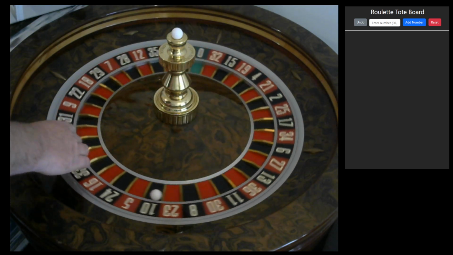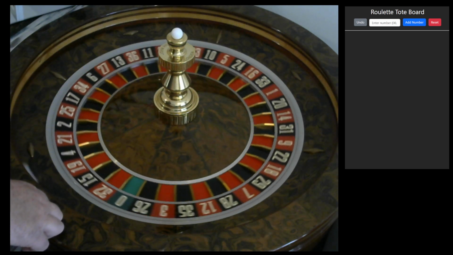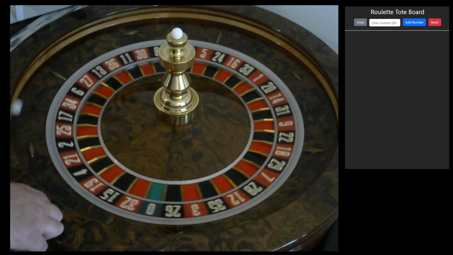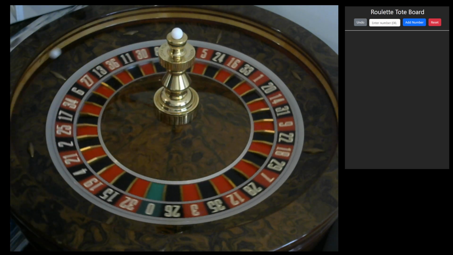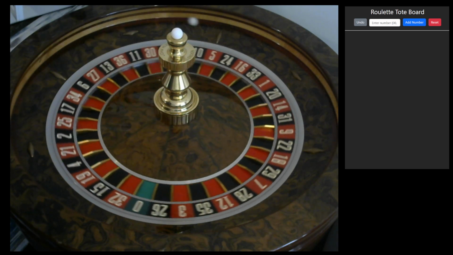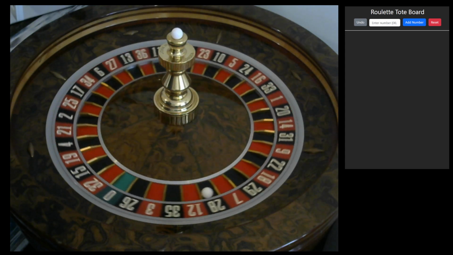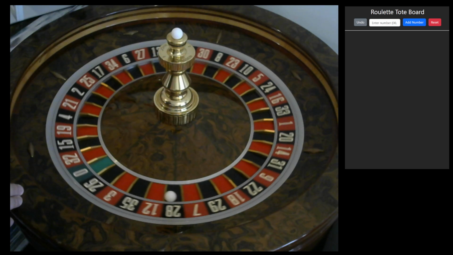So let's try one more. Okay, so the numbers 2 and 20, and I've gone from the same canoe here. 2 and 20. Okay, so that's out, and it's nearly halfway out.